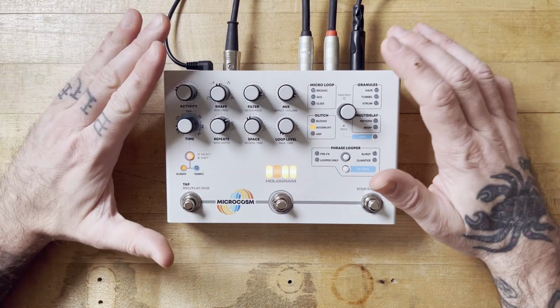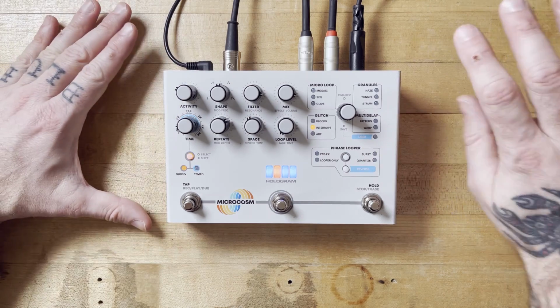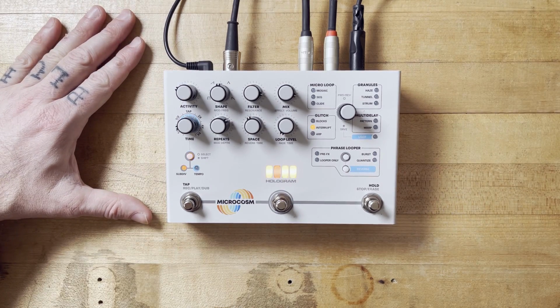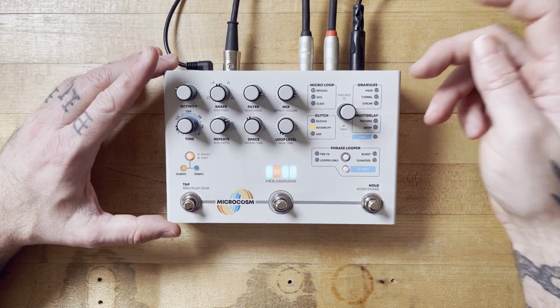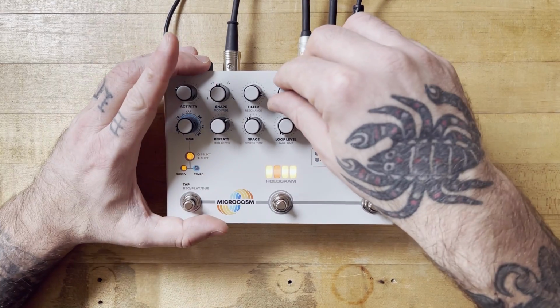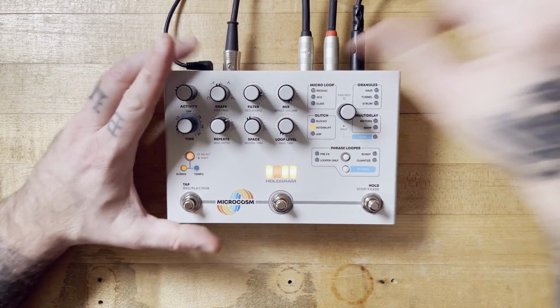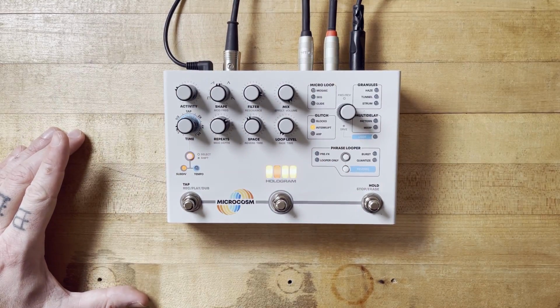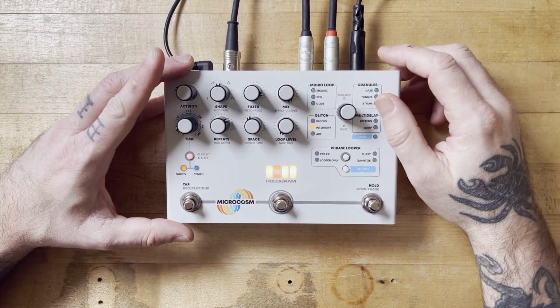In this moment I have all of my synths playing, going inside the Model 1, and the Model 1 is sending a queue into the Microcosm. So I like to use this effect like that. I like to have it on send as an effect.